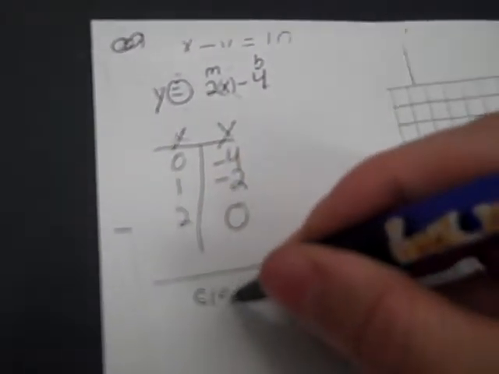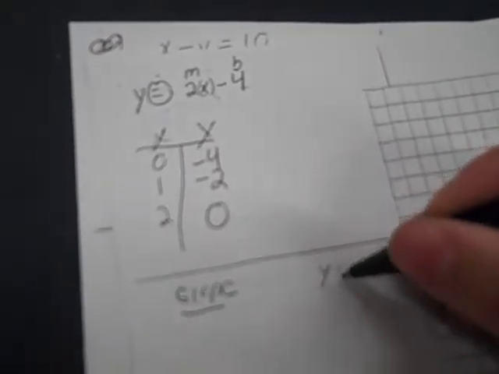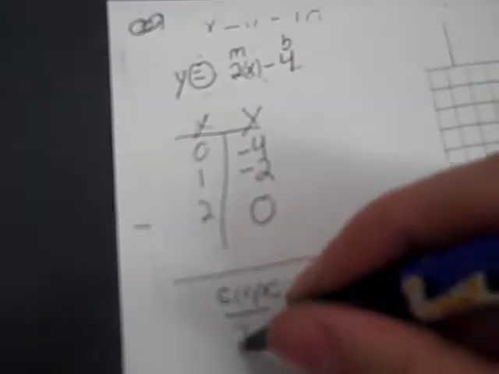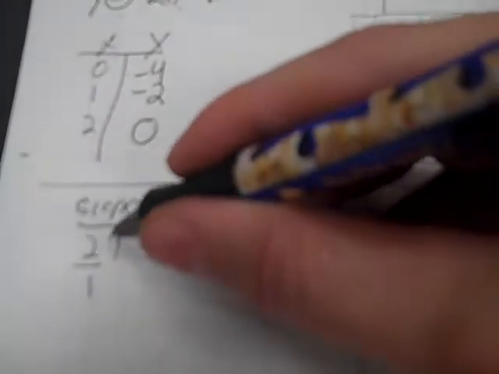So slope, y-intercept. The y-intercept's the negative 4, and the slope is 2 with a 1 under it. So negative 4 is my y-intercept. Then I go up 2 and right 1. Up 2, right 1, and we got our line.